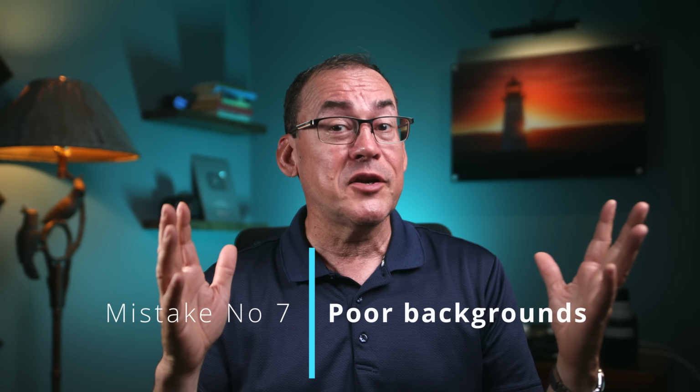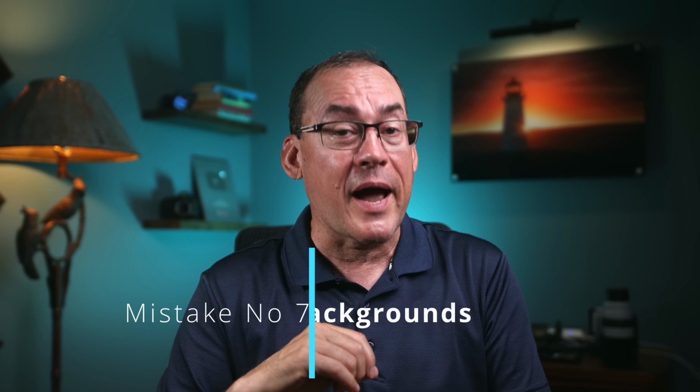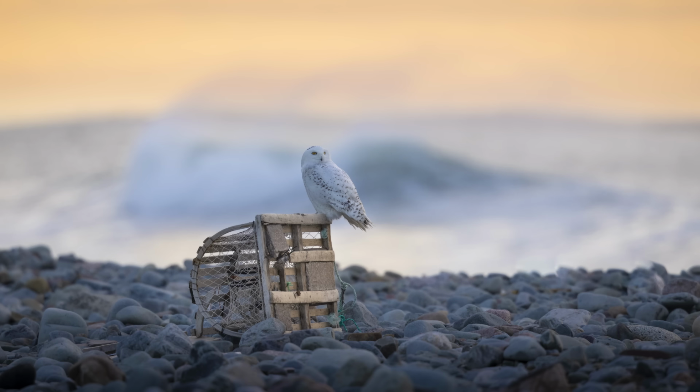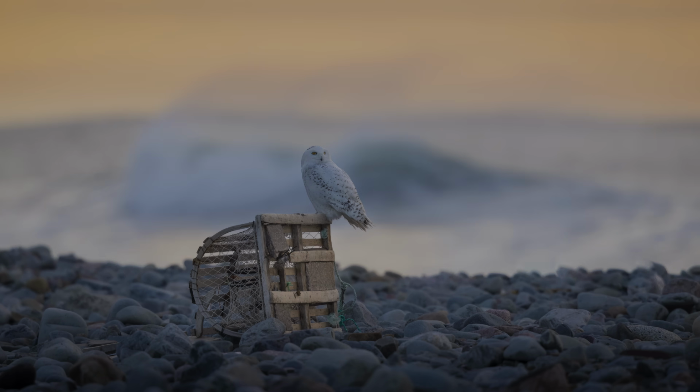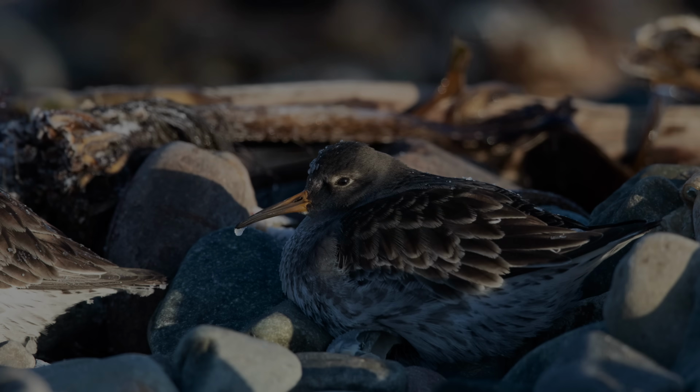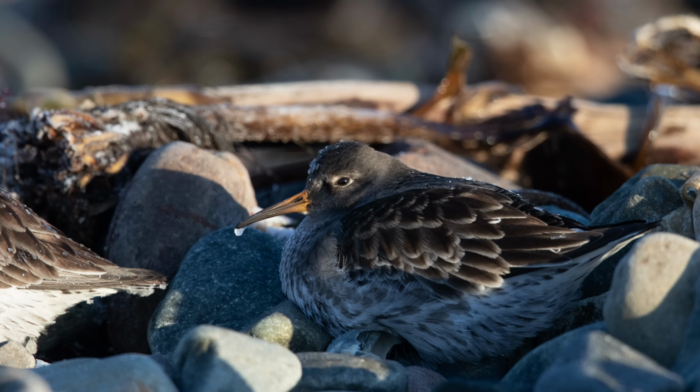The next issue I regularly see has nothing to do with the subject. It's the background. Remember, most photos have more pixels dedicated to the background than the subject, and yet for many new photographers, they don't give the background a second thought. A distracting background can really undermine the beauty or character of your subject and draws the viewer's eye to it. Not what you want. Turns out most advanced photographers will place as much effort into getting the background they want as the subject they want.